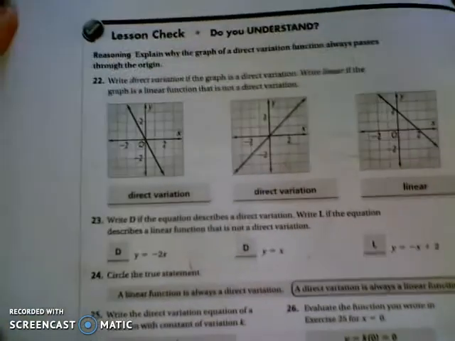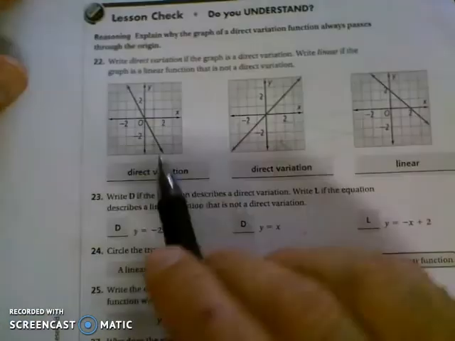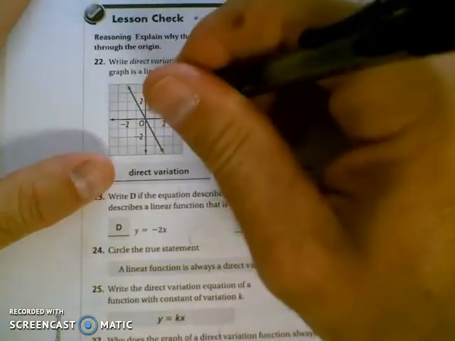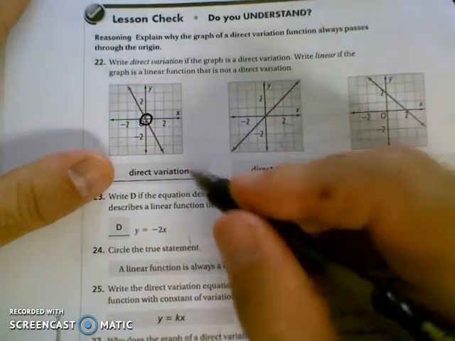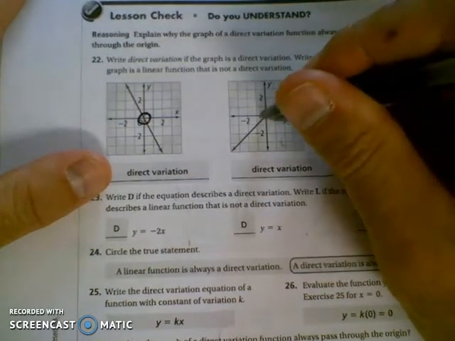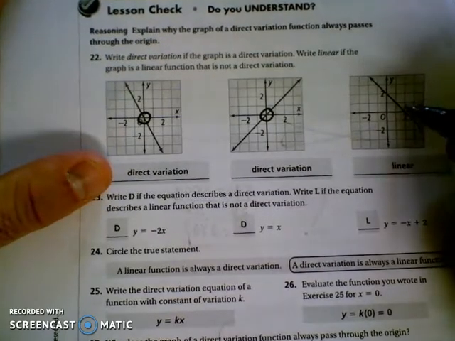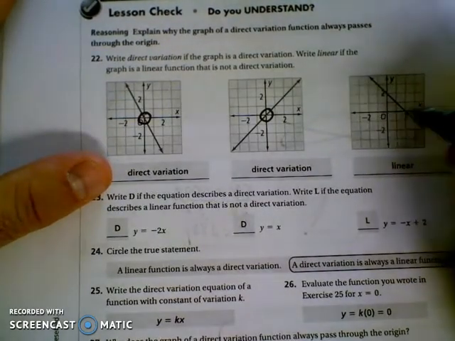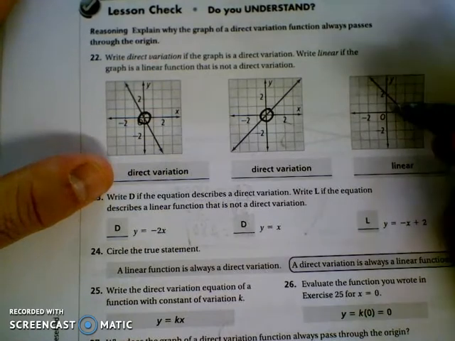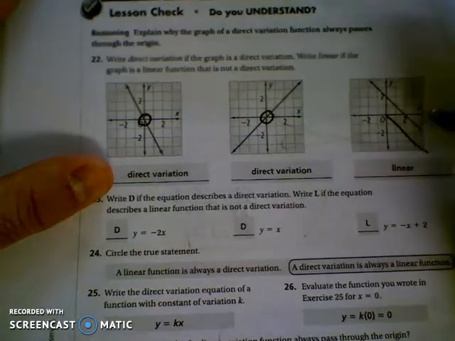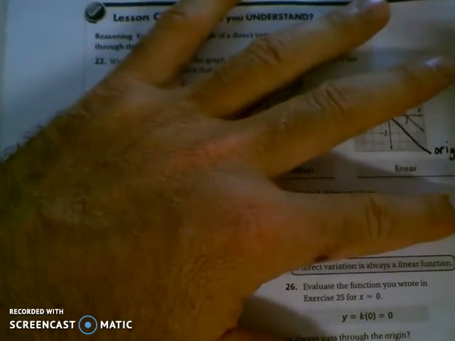Now we have the lesson check on 2.2. And this is what we were just talking about, direct variation and linear. Remember, for it to be direct variation, it has to go through here. So this is a direct variation, this is a direct variation, and this one does not go through 0, 0, so it has to be linear because the line does not pass through the origin. The origin is 0, 0.